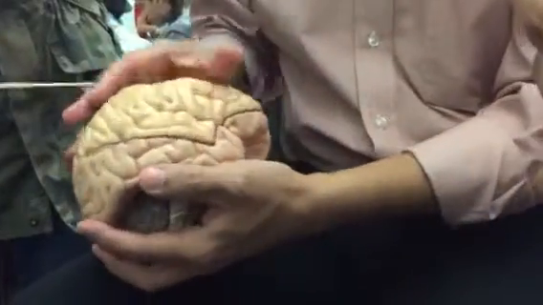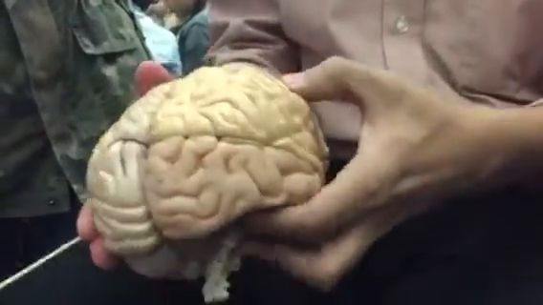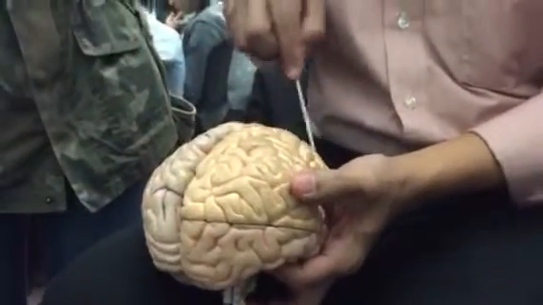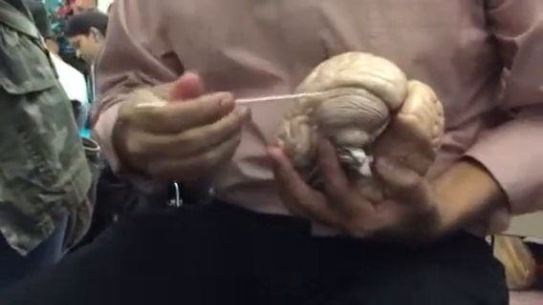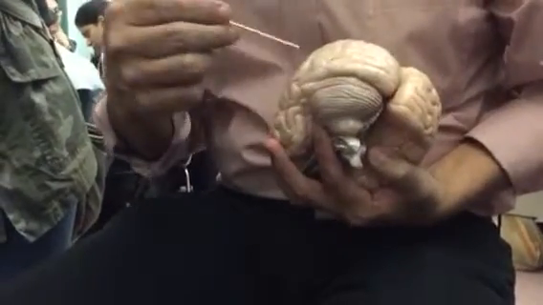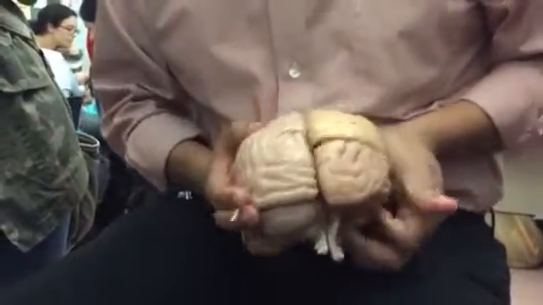Okay, so that's some of the surface anatomy of the cerebrum. The cerebrum has two cerebral hemispheres, a line in the middle. It's a deep groove called longitudinal fissure. There's another deep groove right here, transverse cerebral fissure, which separates the cerebrum from the cerebellum.